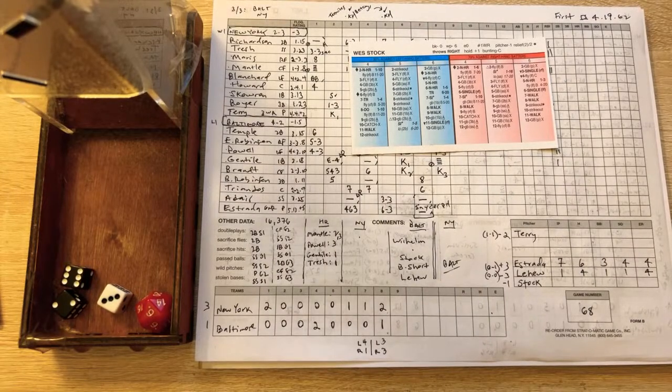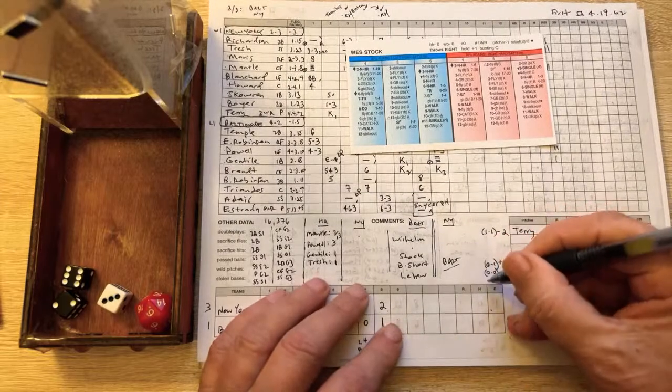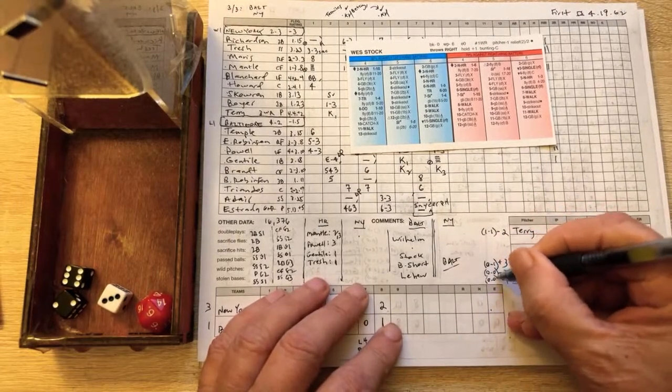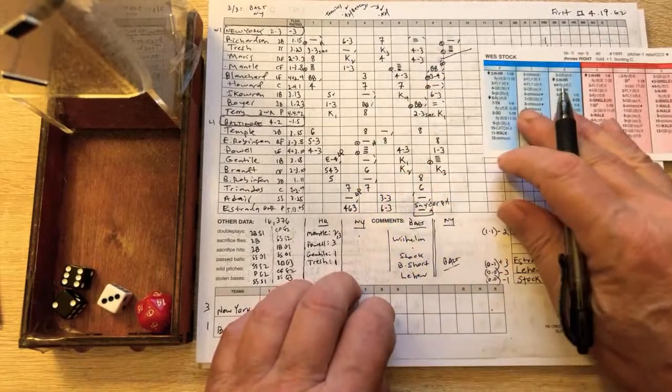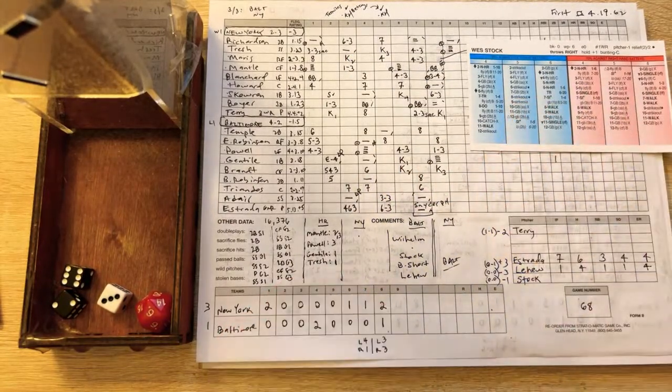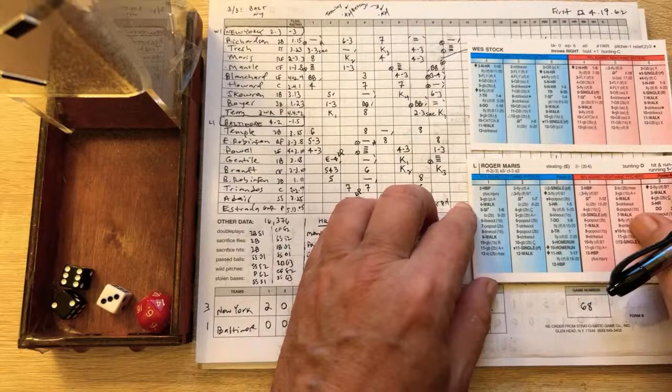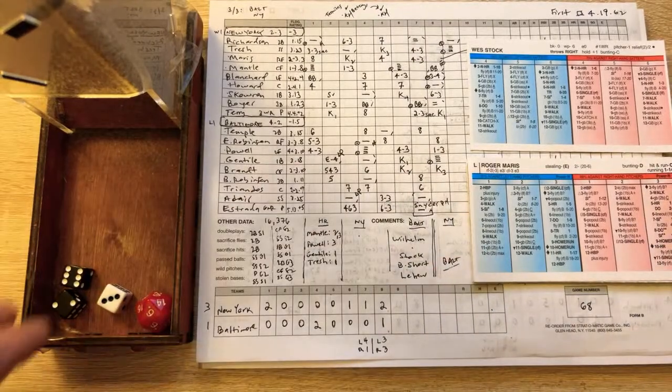Stock has no record. He has pitched 2 innings, no earned runs. Stock taking his warm-ups, right-handed hitter. And coming up is Roger Maris. It's an 8-3 game now.